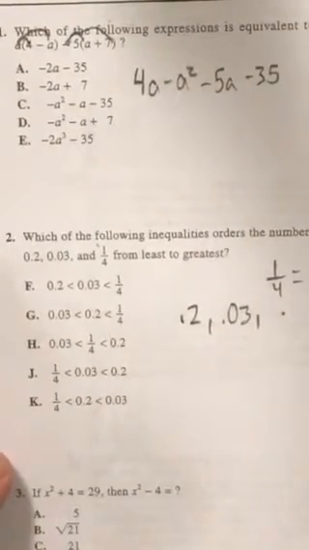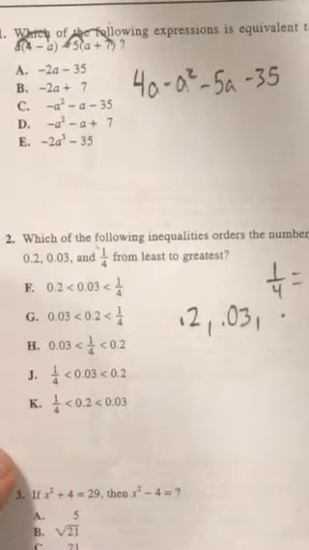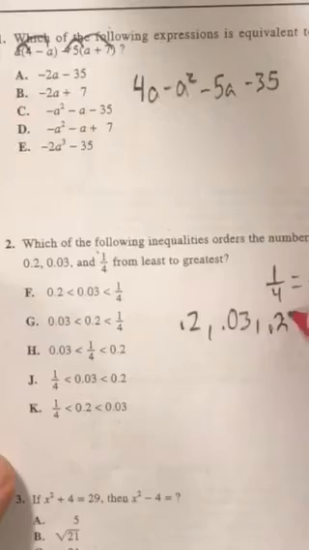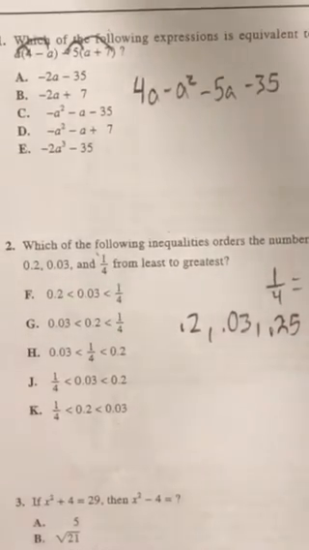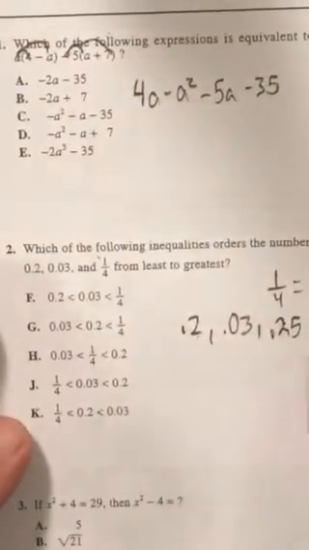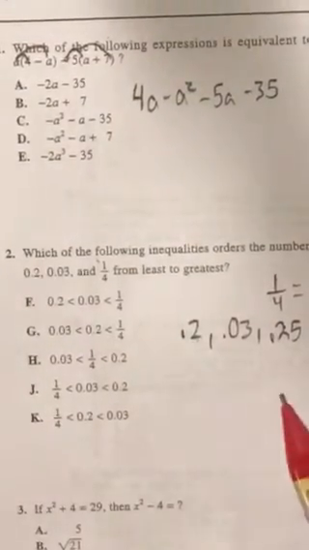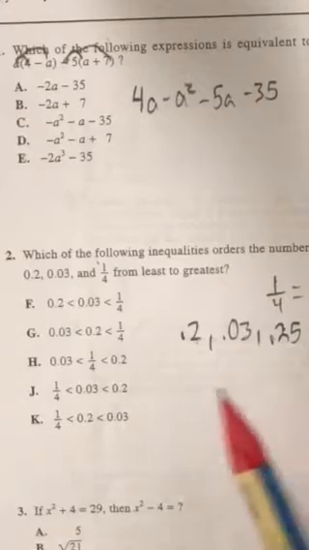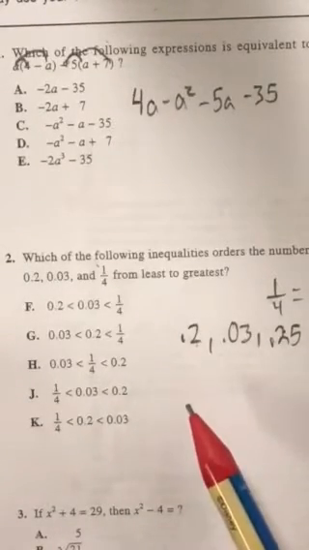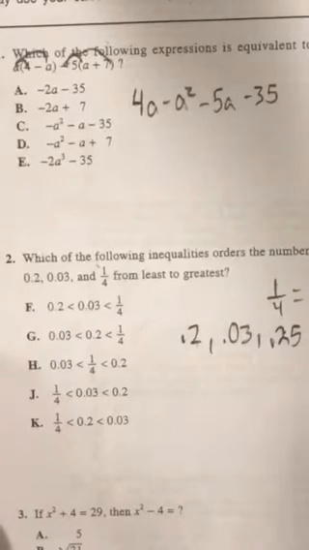On number 2, when you're ordering numbers from least to greatest, turn everything into a decimal. So now look at it like pennies, to where this is 20 cents, and so on. Now again, I'm not going to work it out for you. I want you to do it, but you got to put it from least to greatest.